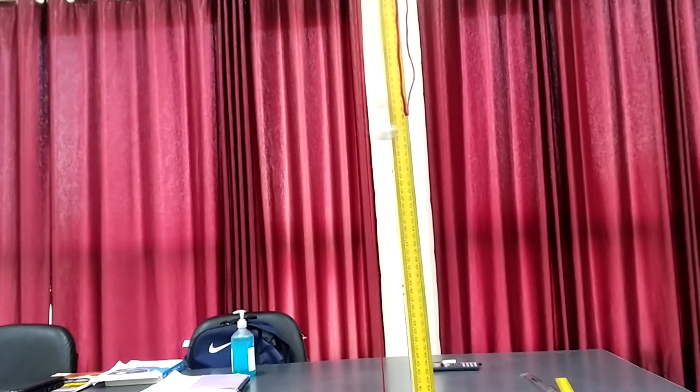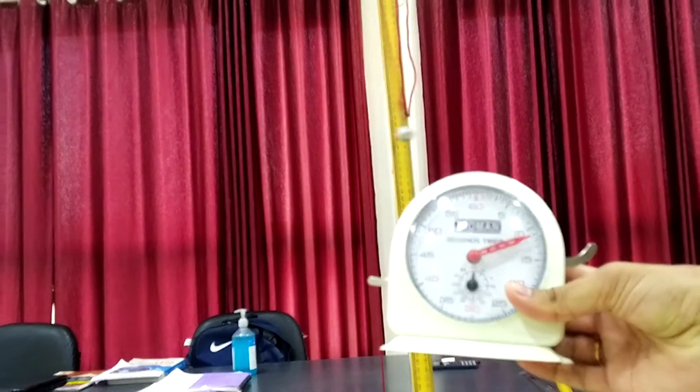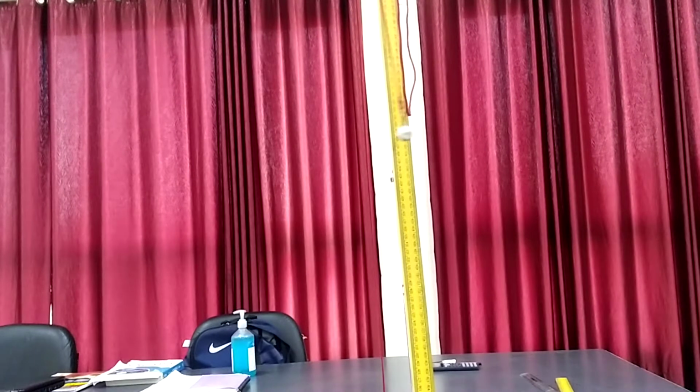So right now this is 25 centimeter and the time period is around 10.5. So that is the time period for 10 oscillations. The time period for one oscillation will be 10.5 upon 10, that is 1.05. I am taking it up to one decimal place only, so it will be 1.0, that is 1 second. So the time period in this case is 1 second.